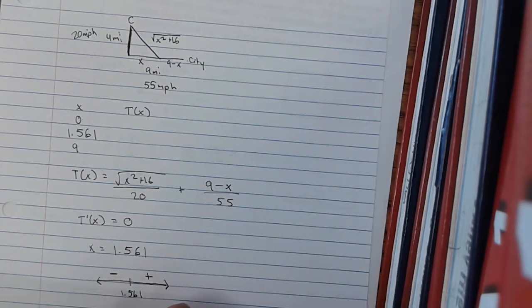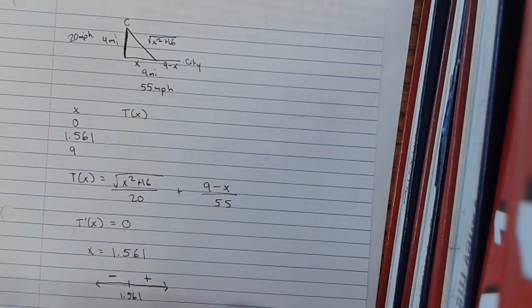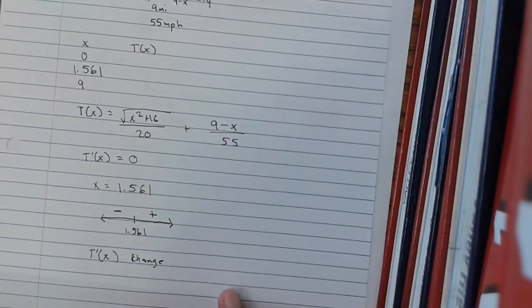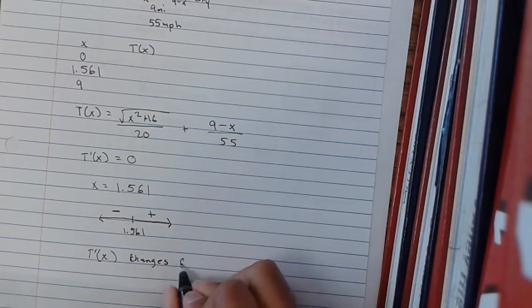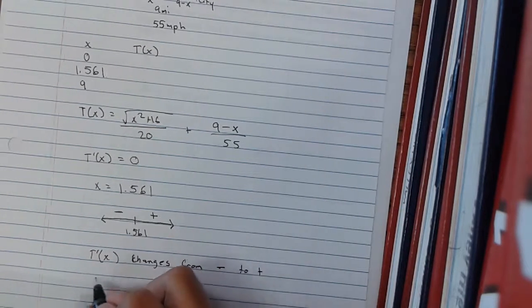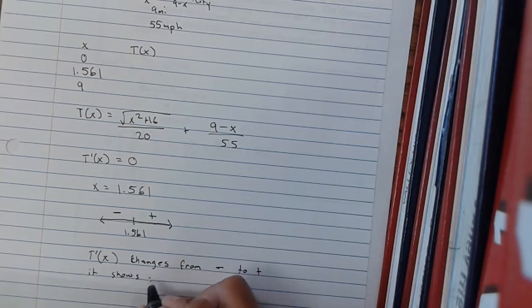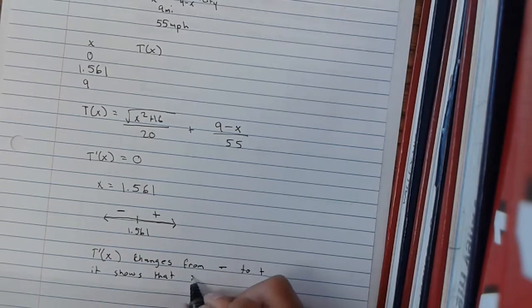Since t prime of x changes from negative to positive, it shows that it is a minimum.